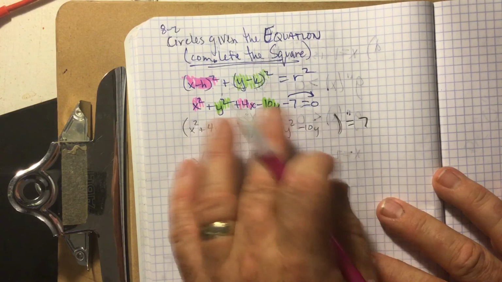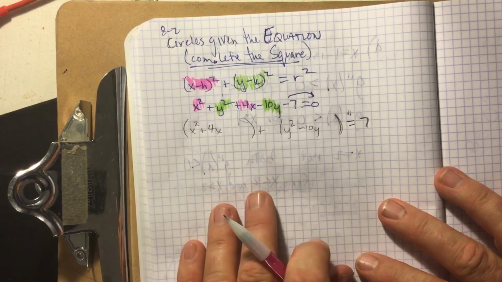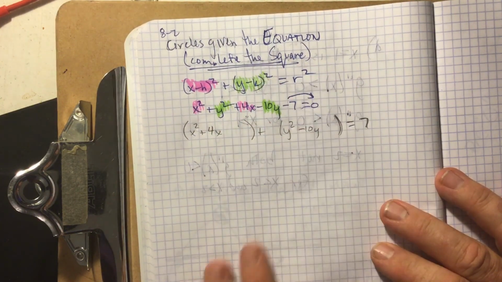Okay? Sorry for the bleed through, guys. There was a pen. I did a problem in pen behind this, and it's bleeding through a little bit.